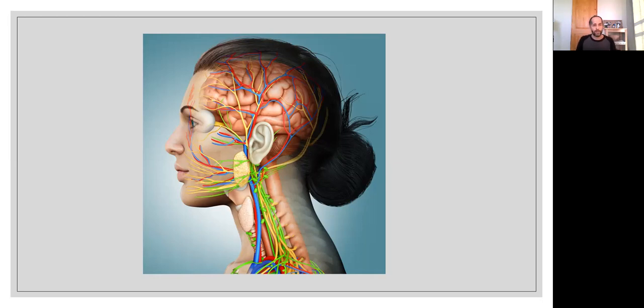Now, what is important about this fascia tissue is that there are 6 to 10 times more receptors for pain on the fascia. That means muscle pain is 6 to 10 times less than fascial pain.